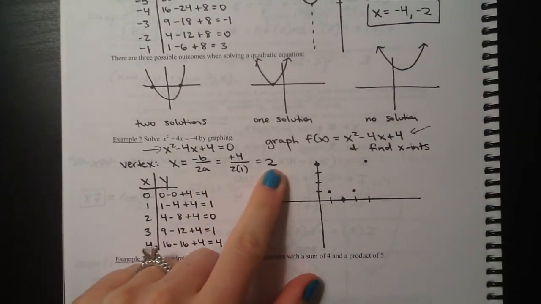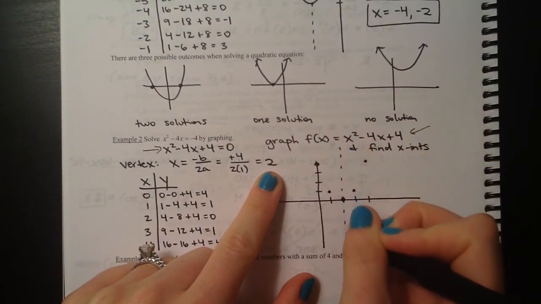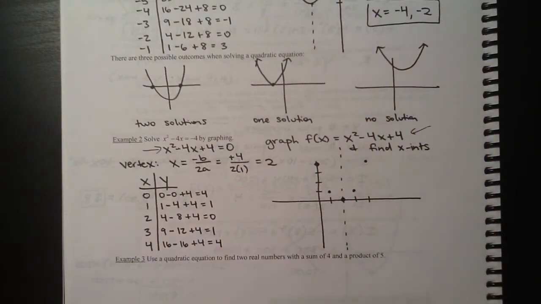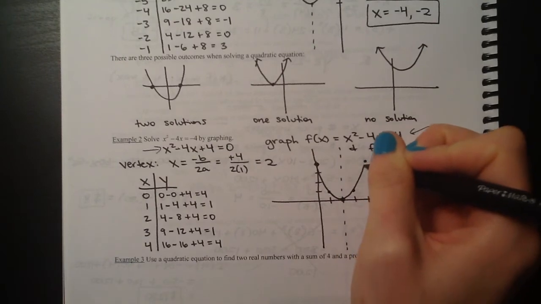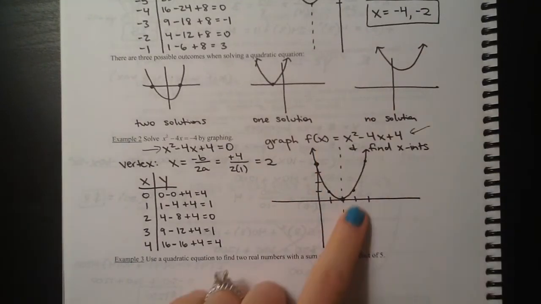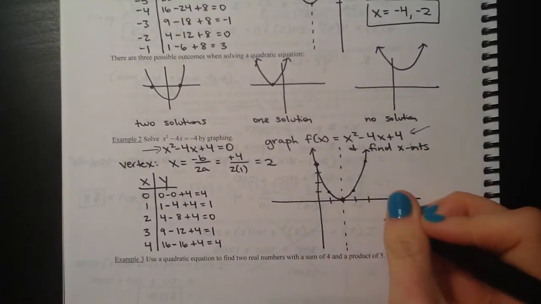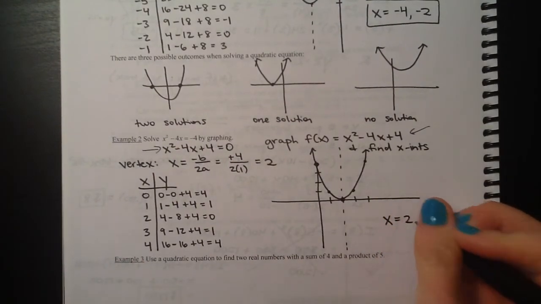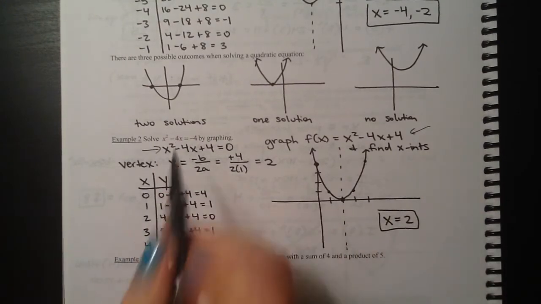So remember, the x-value of the vertex is x equals 2, so that would be this dotted line right here. That's the axis of symmetry, meaning we have symmetry around that line. When I graph like this, that vertex is the one and only place where we hit the x-axis. That would be this scenario right here. So we just have one solution. The only solution is x equals 2. That's the only value that would make this equation true.